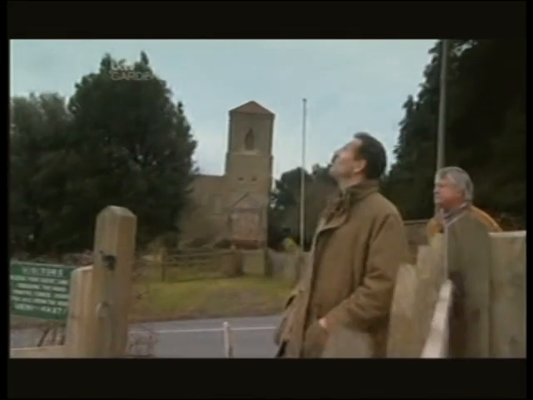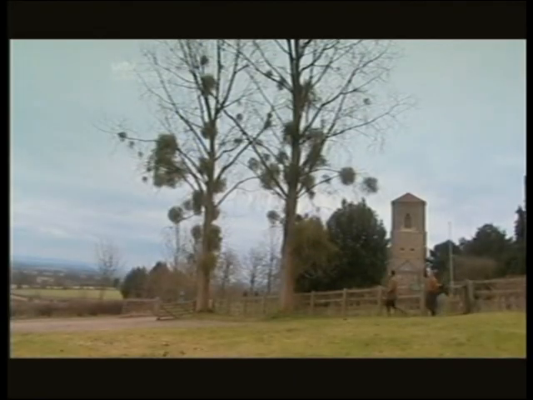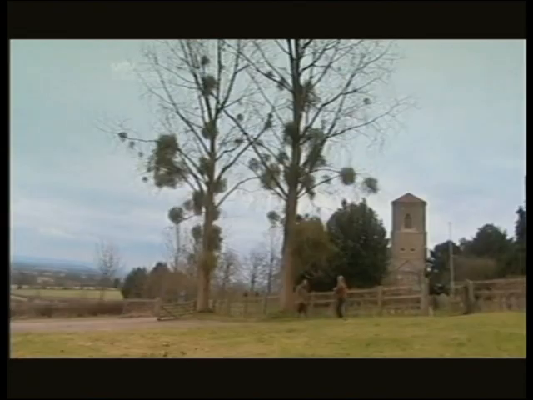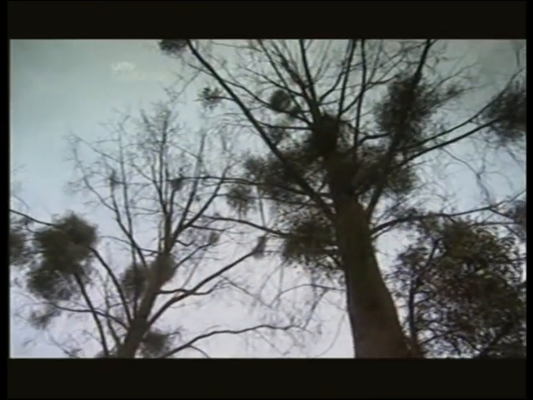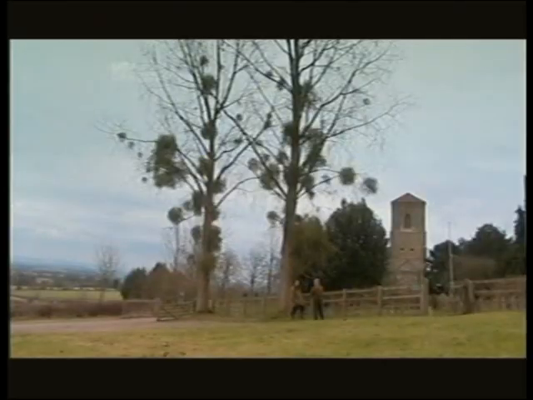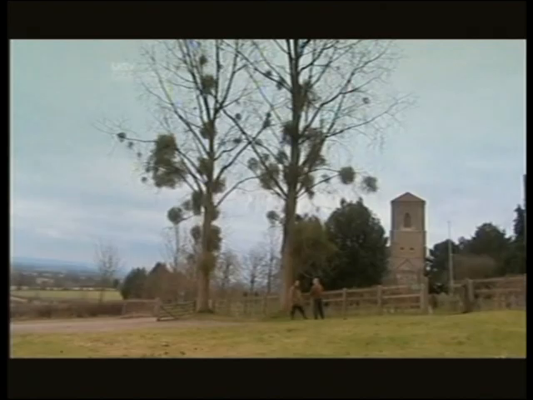Now, you'd be pushed to see more mistletoe than that on one tree, wouldn't you? Imagine what this plant must have seemed like to people when they were beginning to become aware of how plants worked. An extraordinary thing, growing in the air without roots, green through the winter. It isn't really any wonder that it was one of the most magically endowed plants in Europe.